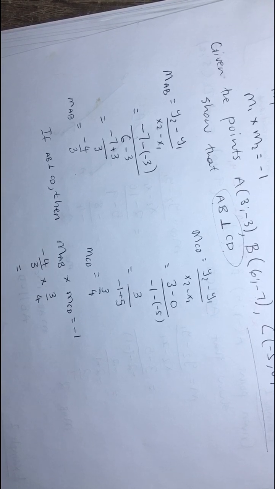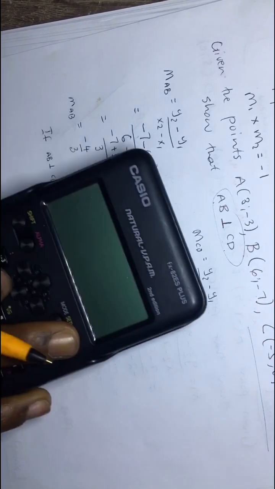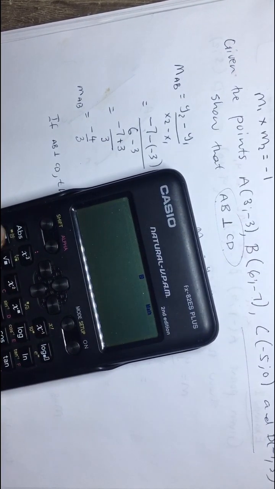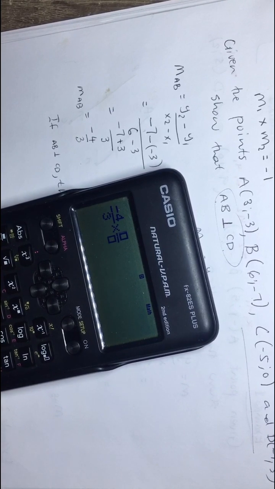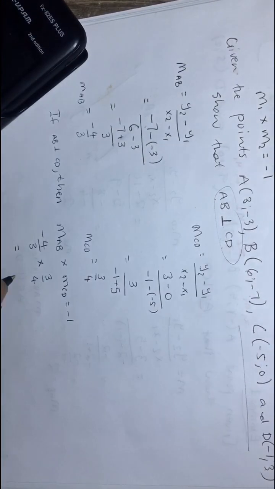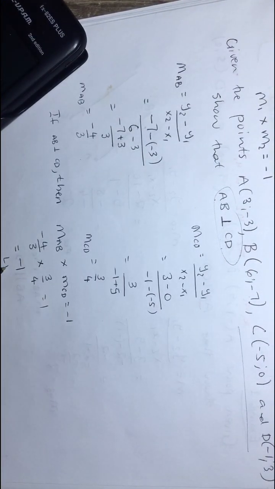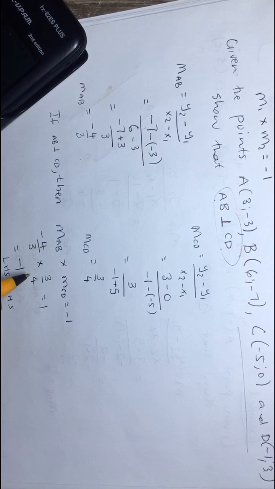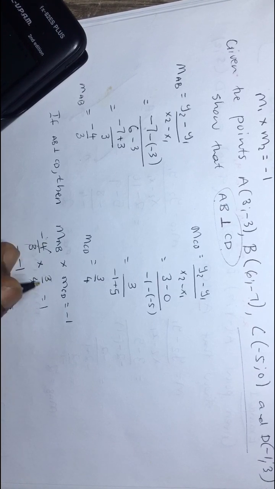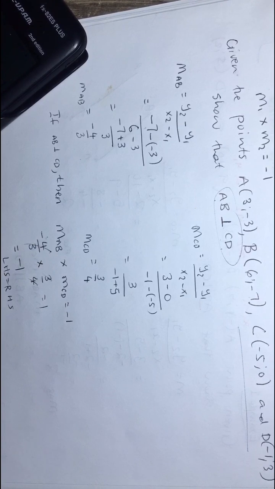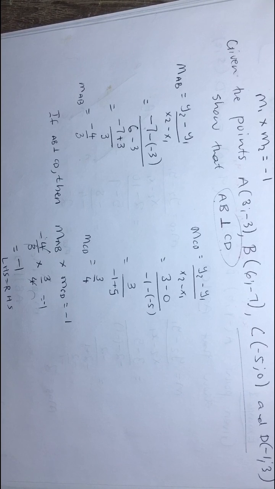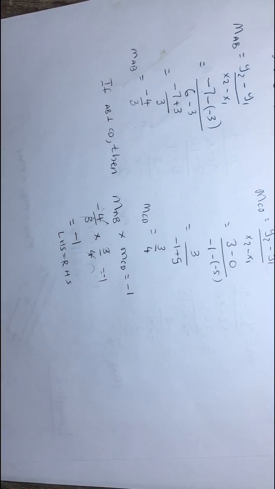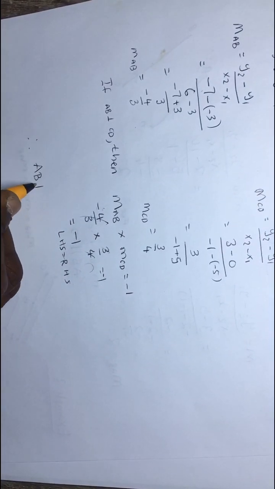I have a calculator right here. I can do it without a calculator, but you just have to prove. The other one is 3 over 4. Can you see? Minus 1. It's actually minus 1. So the left hand side is also the right hand side. So you can actually prove this: this goes in 1, this goes into 1. 12 divided by 12 is 1, minus 1 because of a negative divided by the positive. So we have proven, therefore AB is perpendicular to CD.